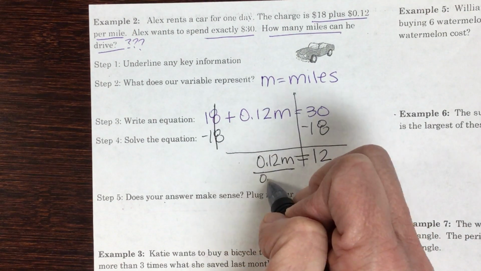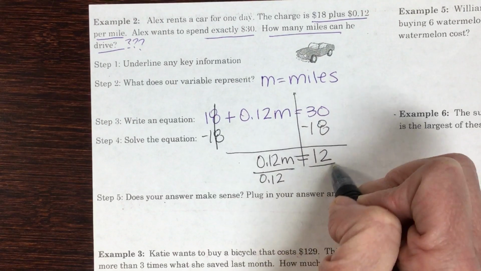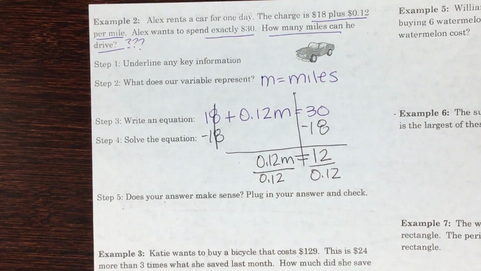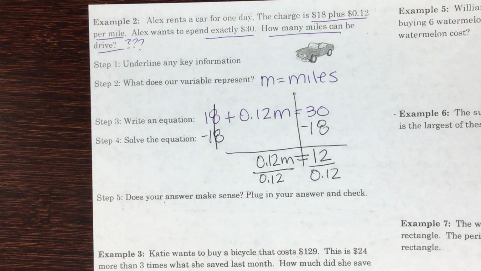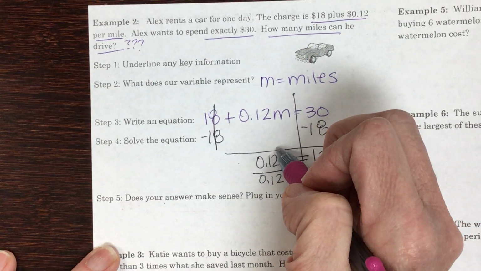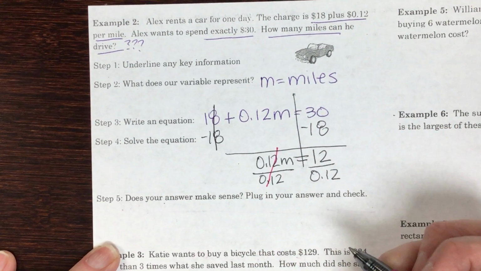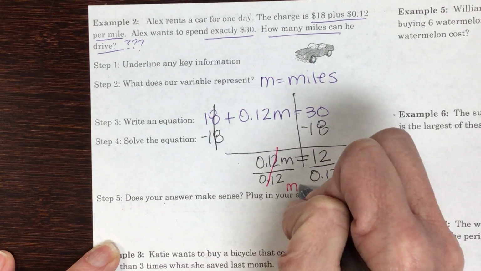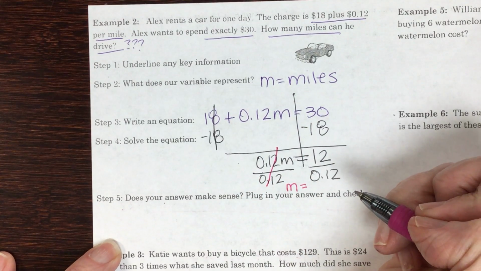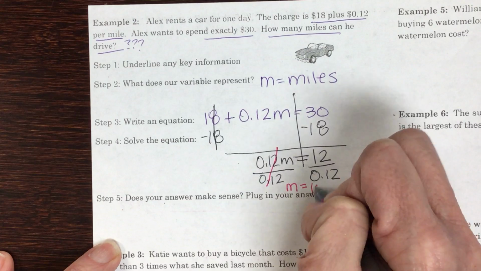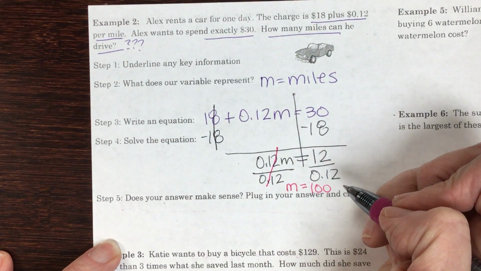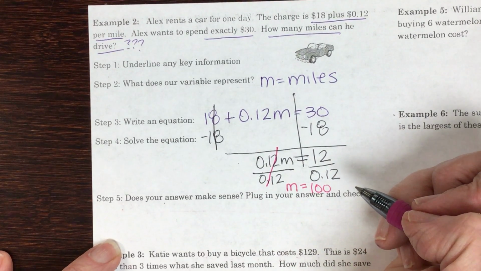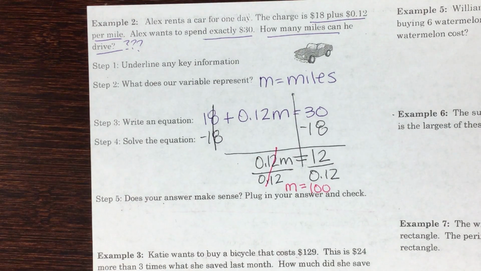Now I'm going to divide by 0.12. Divided by 0.12, I'm left with M. And 12 divided by 0.12 gives me 100. He can drive 100 miles.